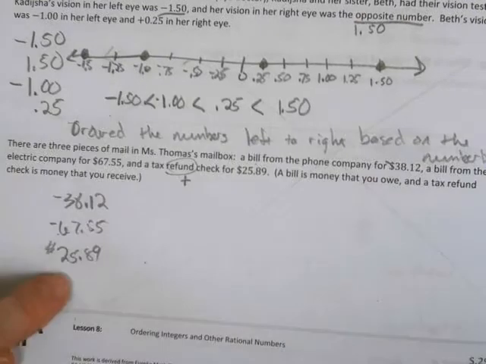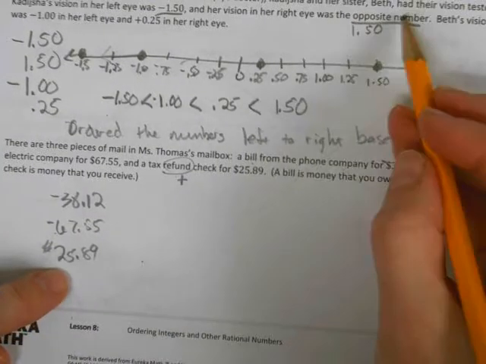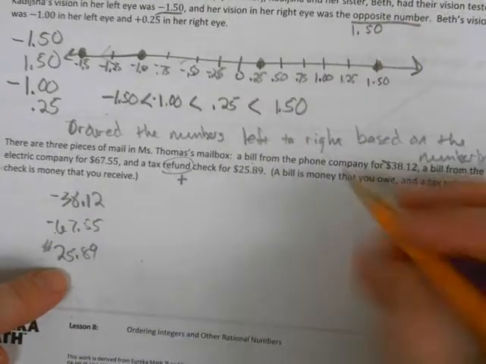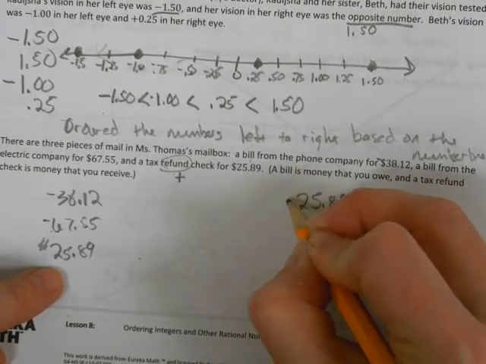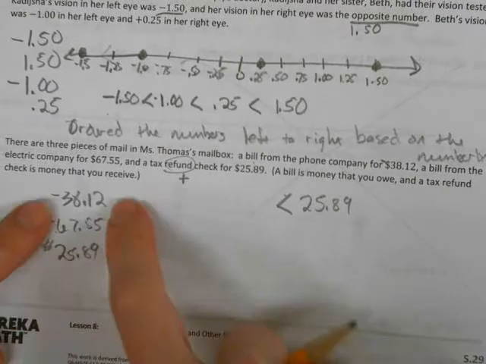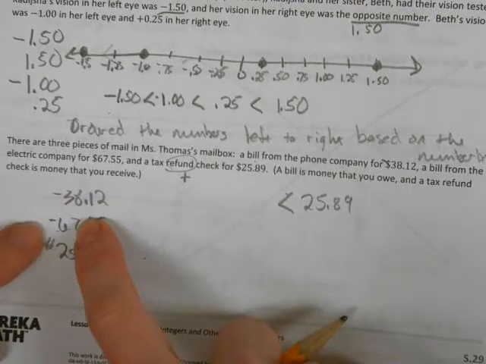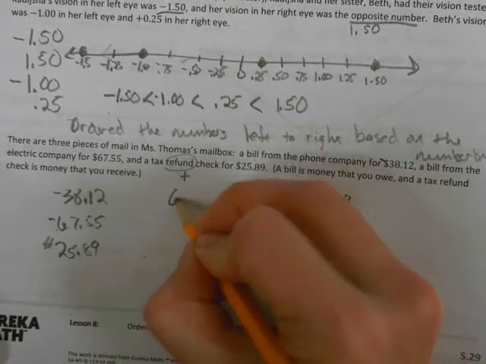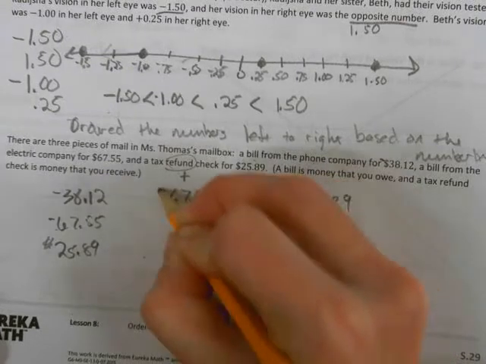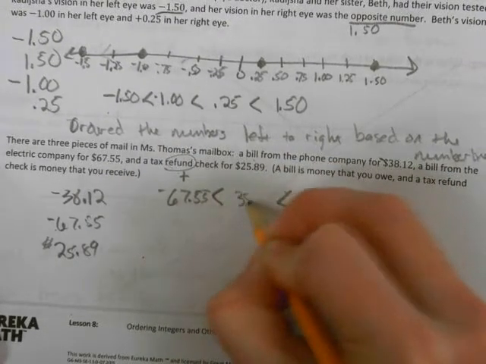Now, our positive is always our greatest. And again, up here in the directions, they want least to greatest. So I know that 25.89 would be my greatest. And then looking at this, I have a 38 and a 67. Which one will be furthest left on the number line? 67 definitely would be furthest left, so that would be my least. And then 38.12.